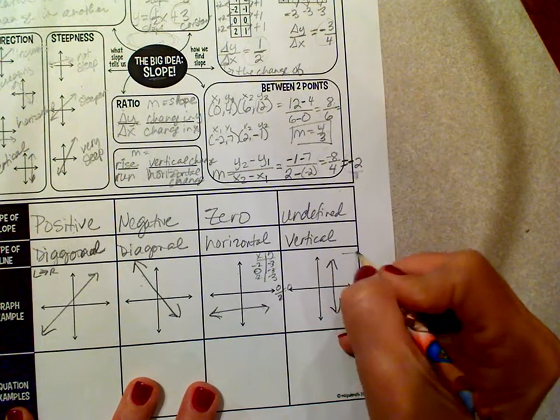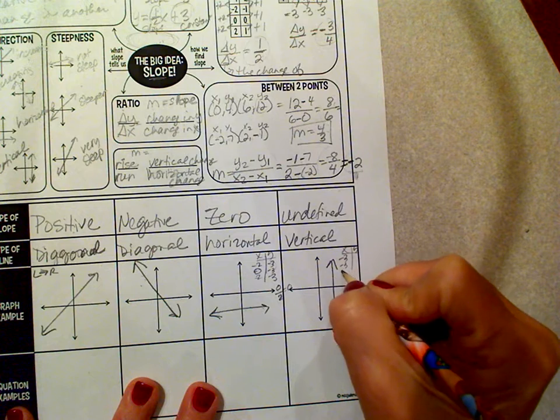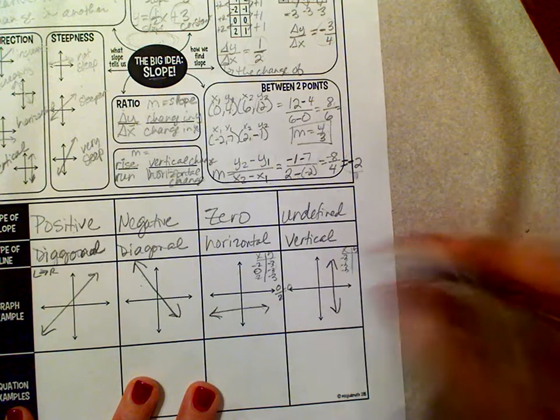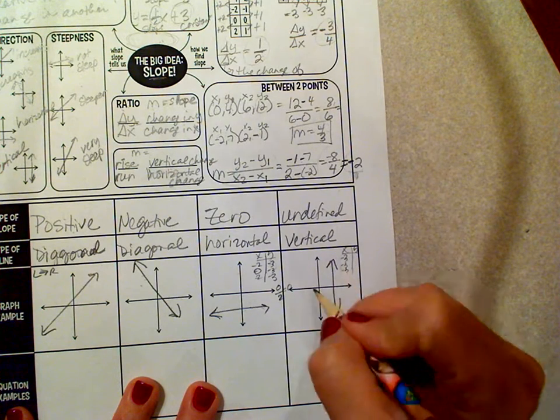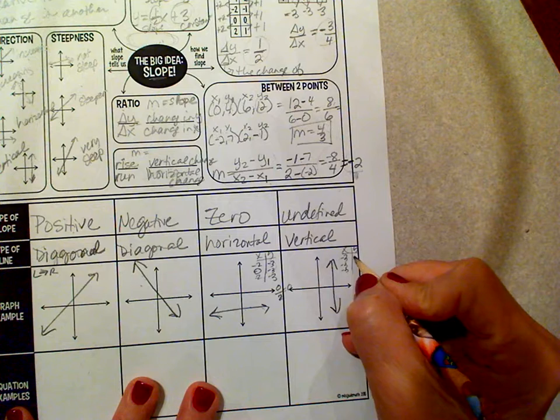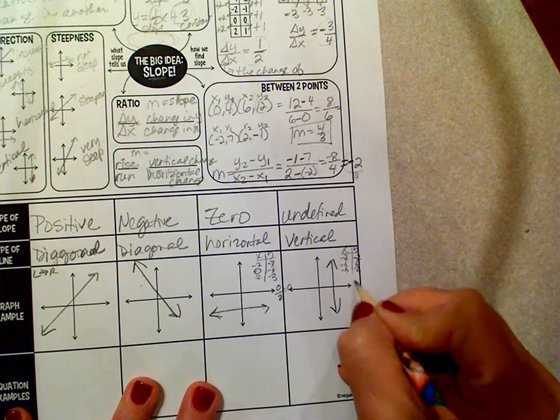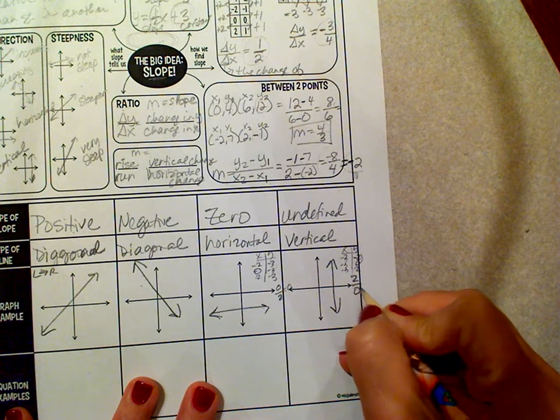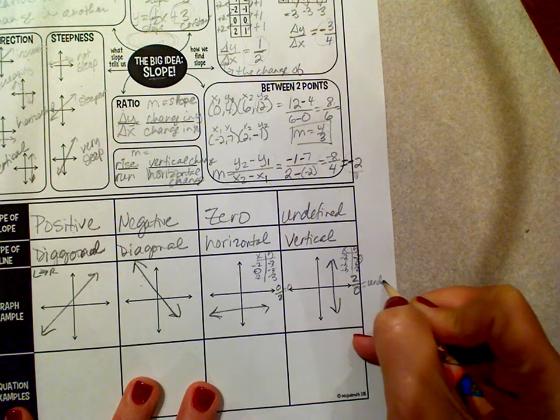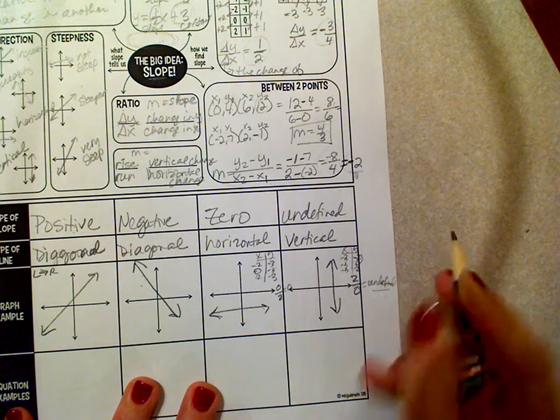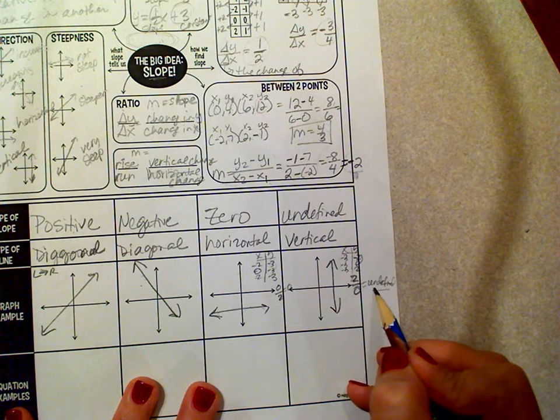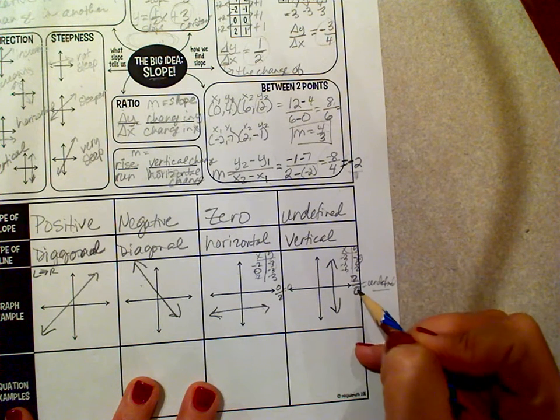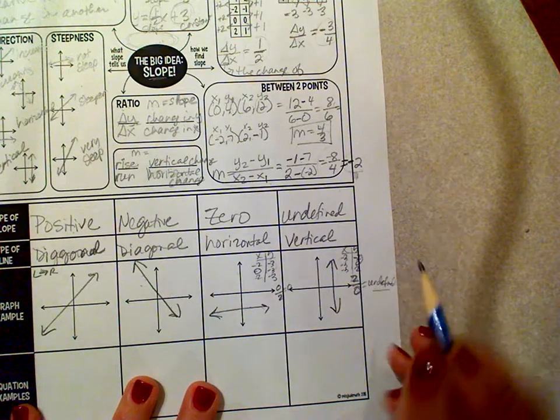Now, if this was switched, if we had +3 always on the x value, but then the y's were -2, 0, and 2, then your change of y is 2 over 0. Well, 2 over 0 is undefined. I can go more into that when we're all together, but 2 over 0 is undefined because you can't divide by 0. So if 0 is under the fraction bar, it's undefined. That's how I remember it.